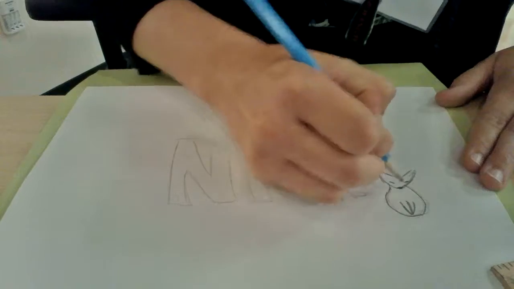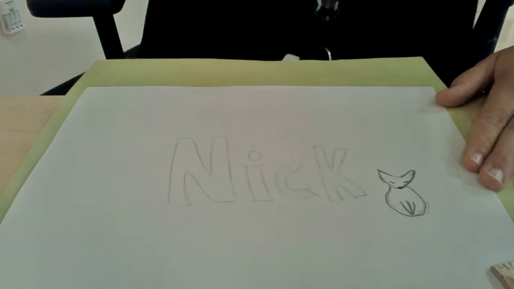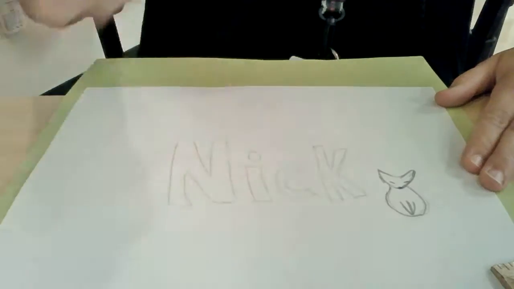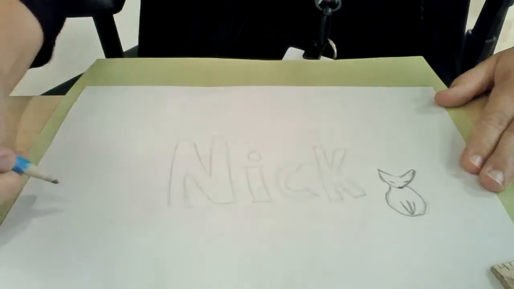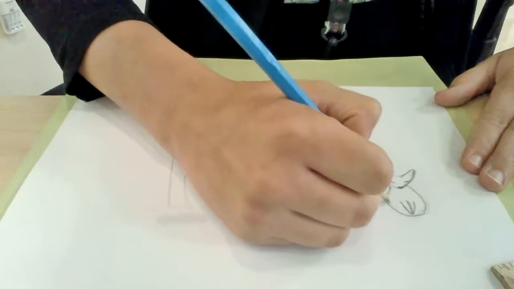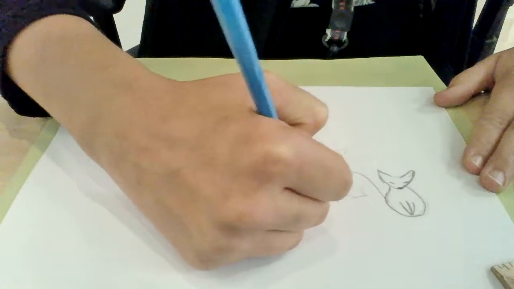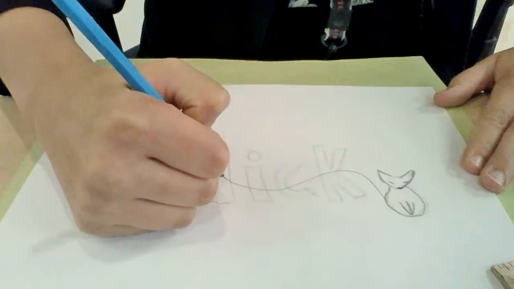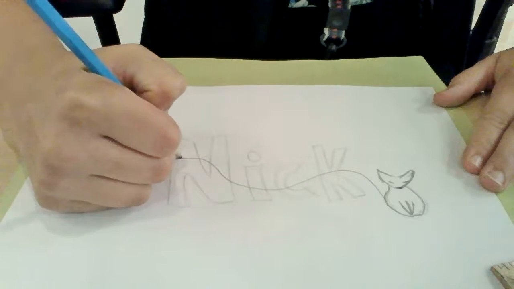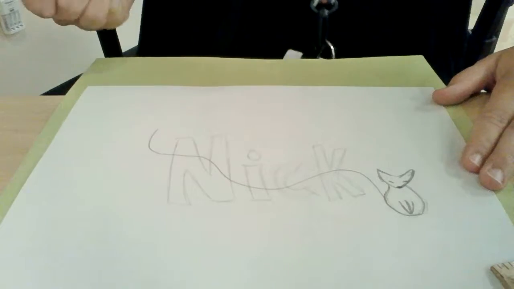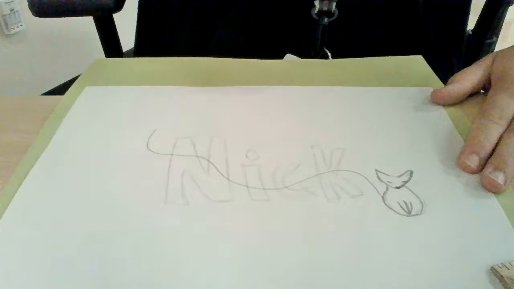So for this, if I'm going to do more of an organic line rather than a straight one, I'm going to start in the same way. I'm going to draw my line first, and then I'm going to go back and erase. So I'm going to pretend that this tail is kind of coming up this way. We'll go that way, this way. Ooh, we'll go there, and then come out. Wow, that's a big tail, but that's okay.